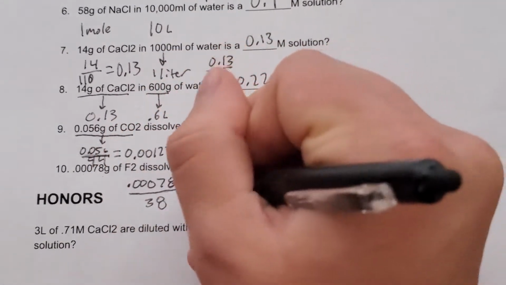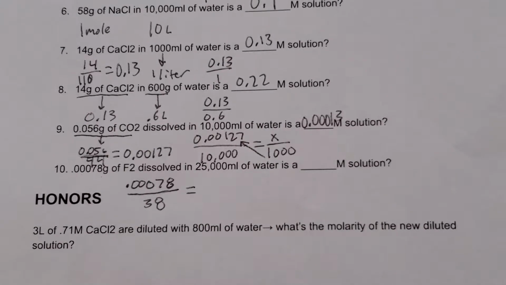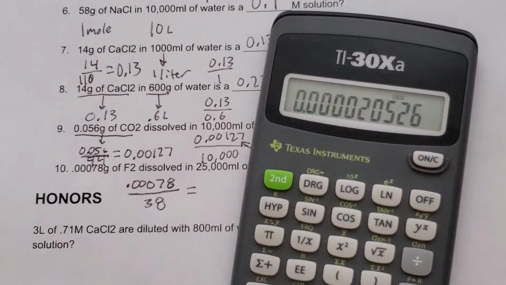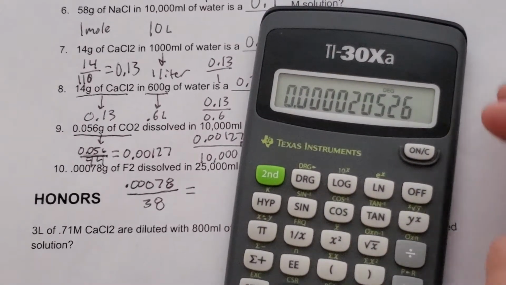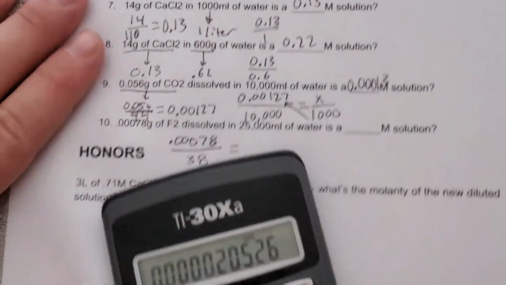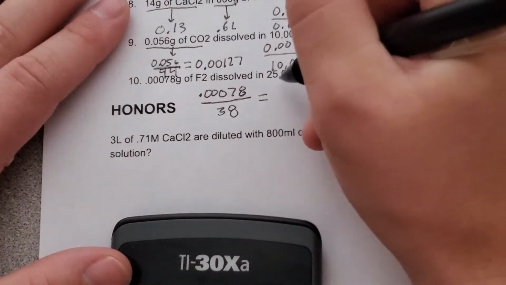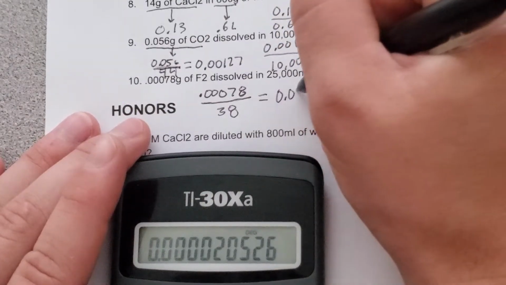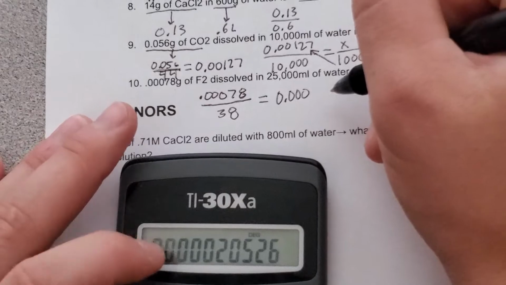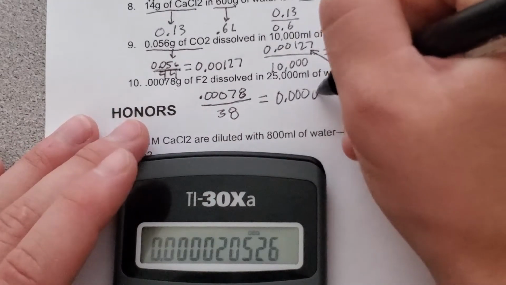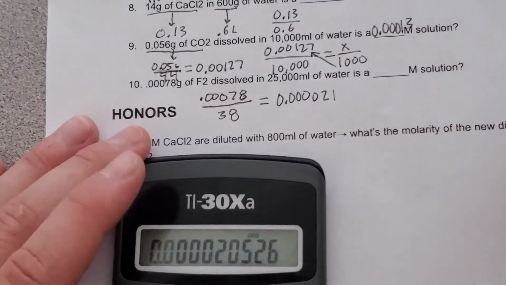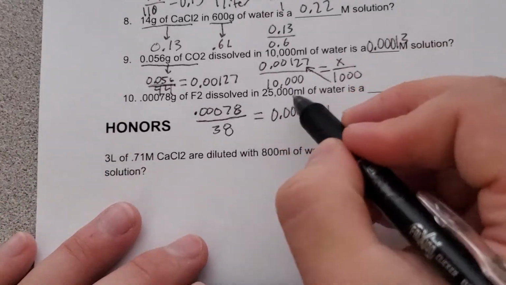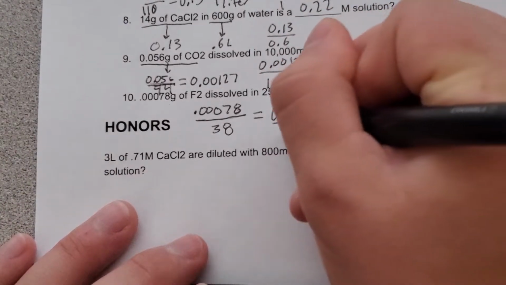All right, F2 is equal to 38. 0.00078 divided by 38 gives us this number right here. Call this 0.0000205.